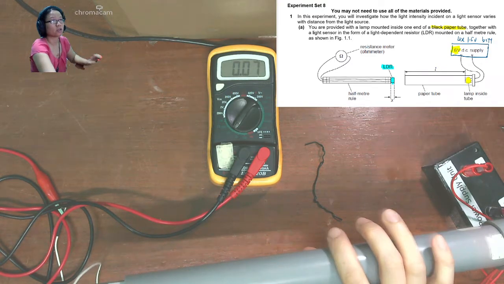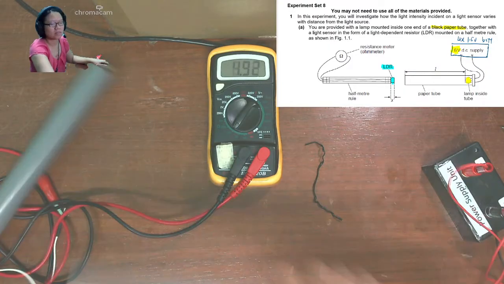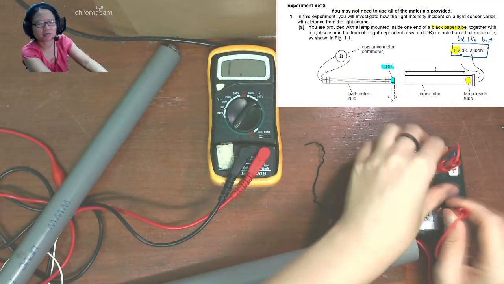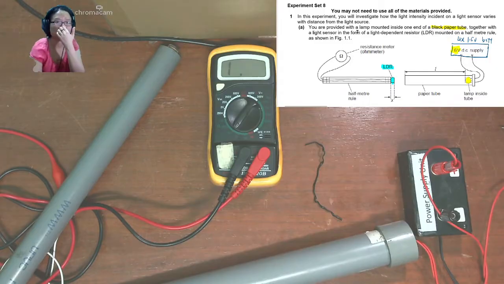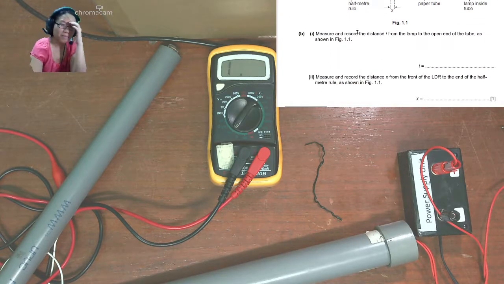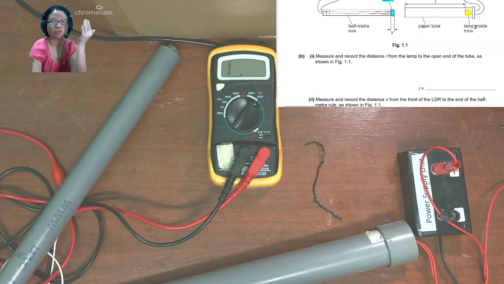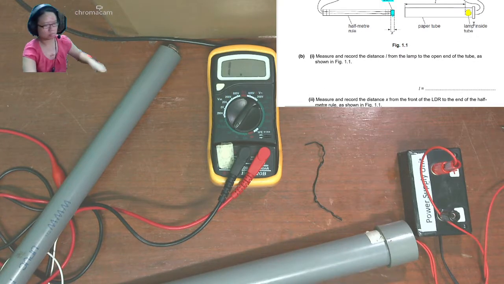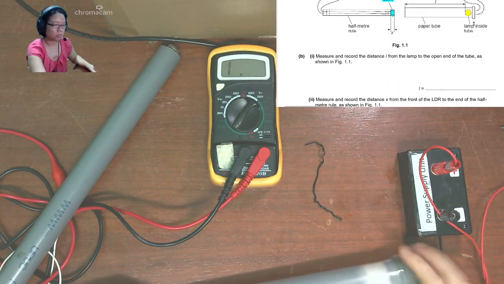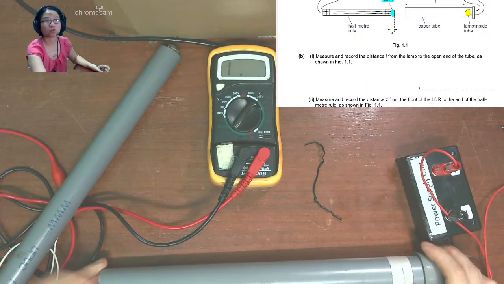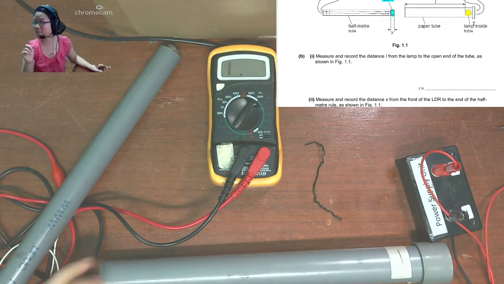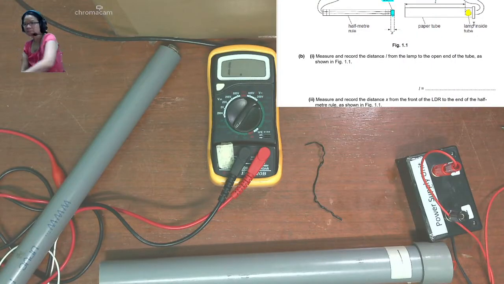We're probably going to have to do something like that. I don't know, let's read the experiment. I'm going ahead of myself. All right, let's see what is next. Measure and record the distance L from the lamp to the open end of the tube. Okay, sure. I'm going to measure from the lamp to the open end of the tube. Let me go grab myself a handy dandy ruler.